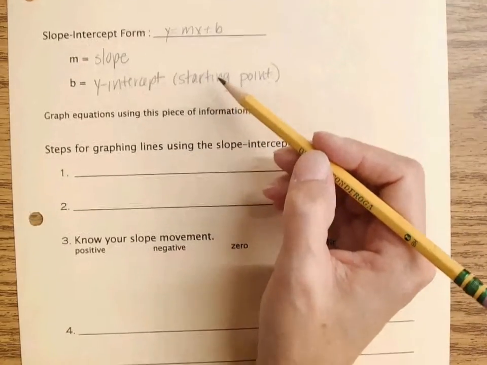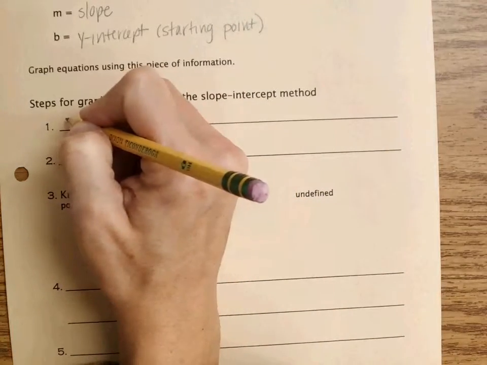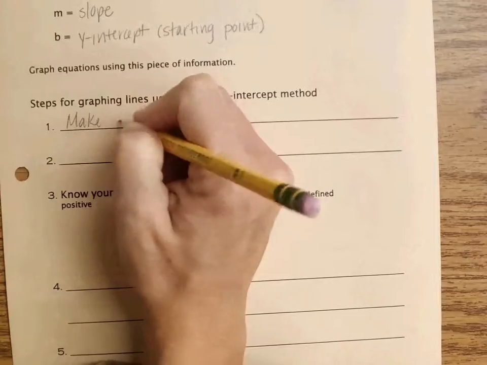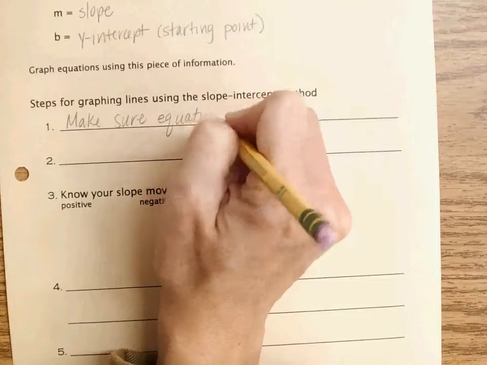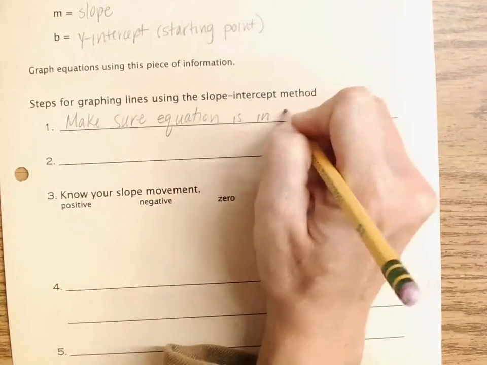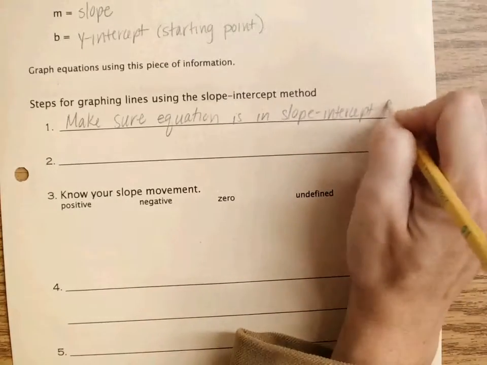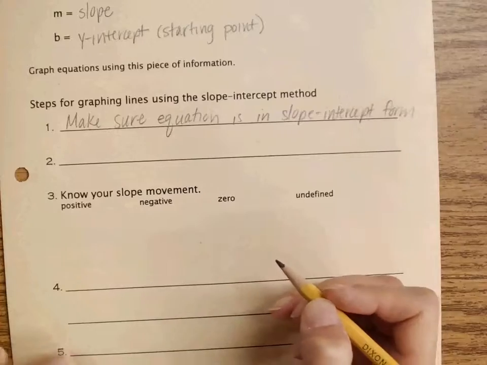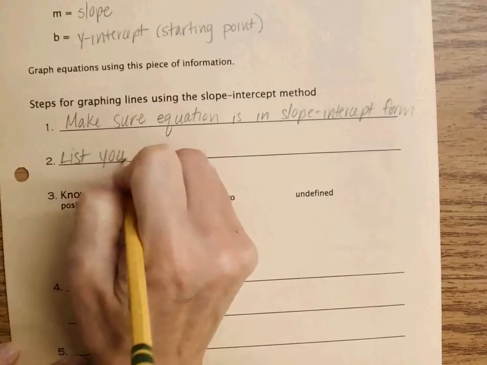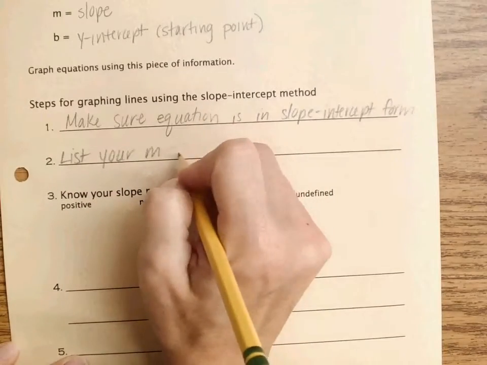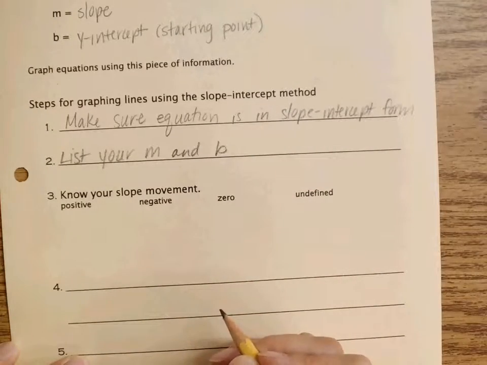Using this quick graphing method, the following are the steps. The first thing that we're going to do, unless you're told otherwise, is make sure the equation is in slope-intercept form. And then the other thing that I'm going to require that you do is list your m and b, okay? We're going to use that for graphing.